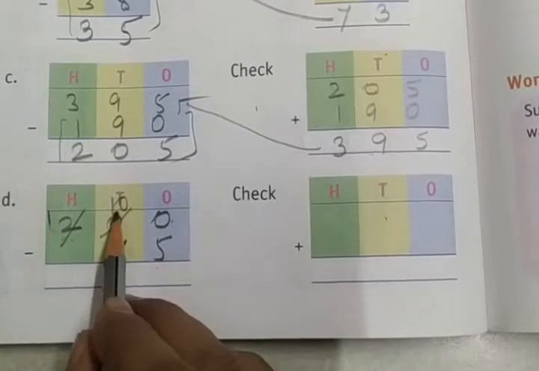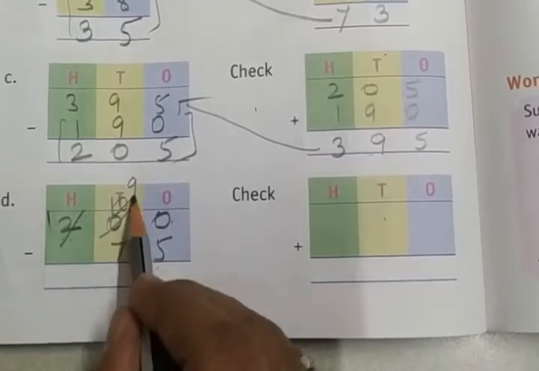Now from 10 we have to borrow 1 here, it will become 9 and this will become 10.